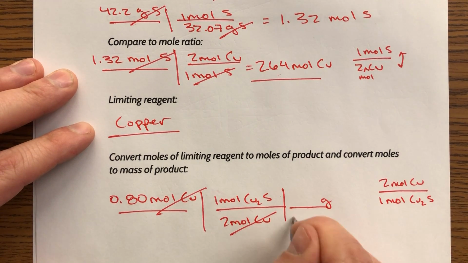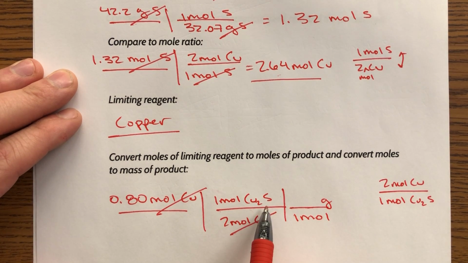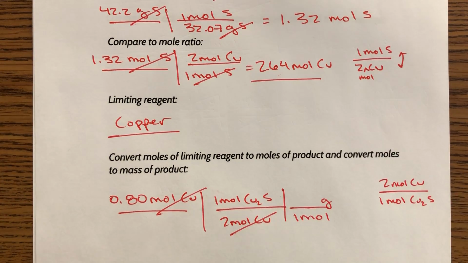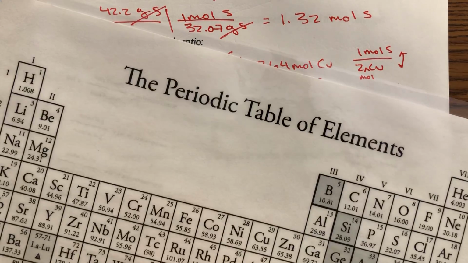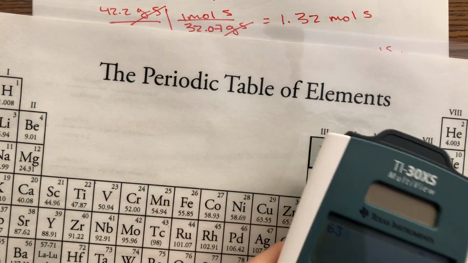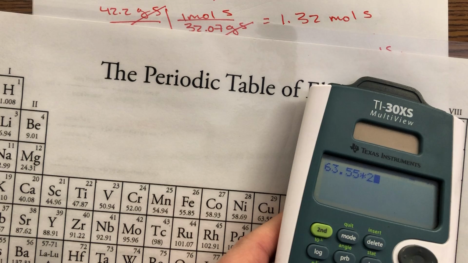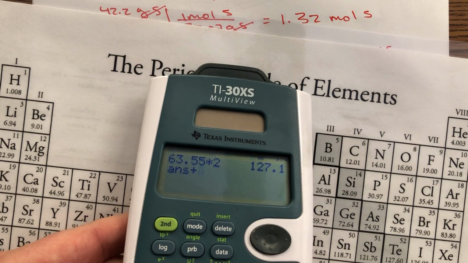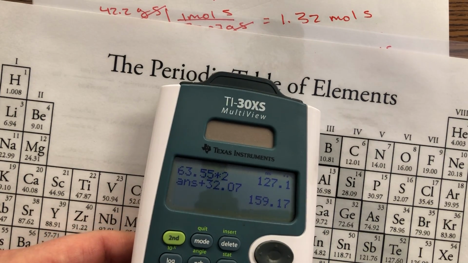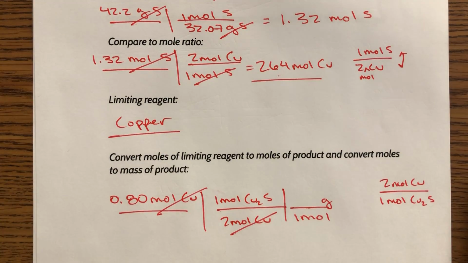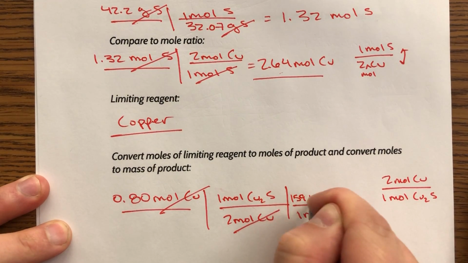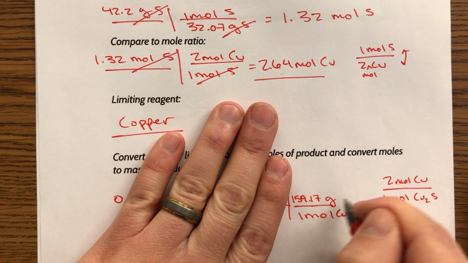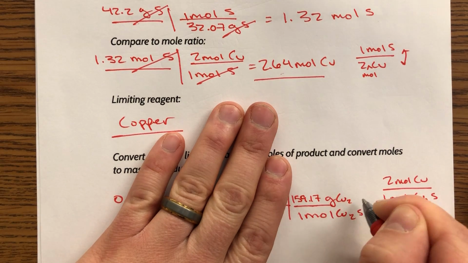So we're going to have grams up here, and we'll have to find the molar mass of copper 2 sulfide. So for every 1 mole of copper 2 sulfide, how much would that weigh? If we have 2 coppers, I'm going to pull out my calculator, or my periodic table. So it's 63.55 times 2 plus 1 sulfur, which is 32.07. That's going to be equal to 159.17. So every 1 mole of Cu2S, I'm going to have 159.17 grams of Cu2S.